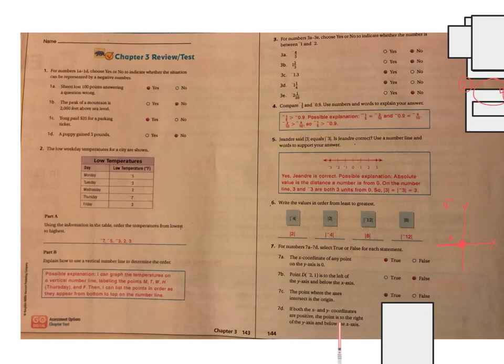And then it says if both the x and y coordinates are positive, the point is to the right of the y-axis and below the x-axis. That is not true because if they are both positive, we're going to go over and up for positive. This is the quadrant. And that is to the right, but it is above and not below. So the answer is false.